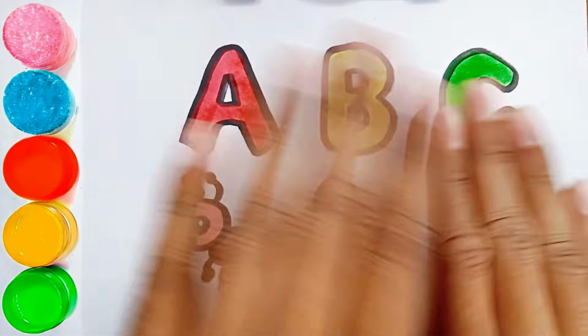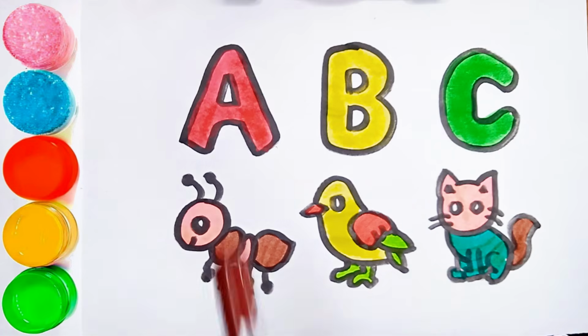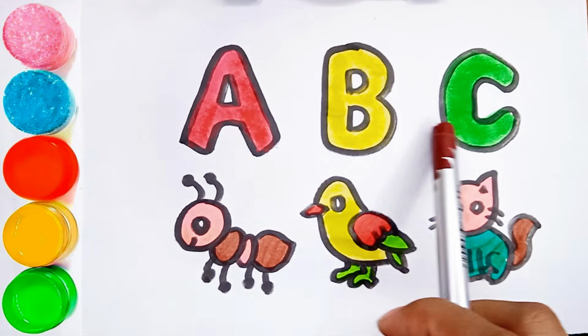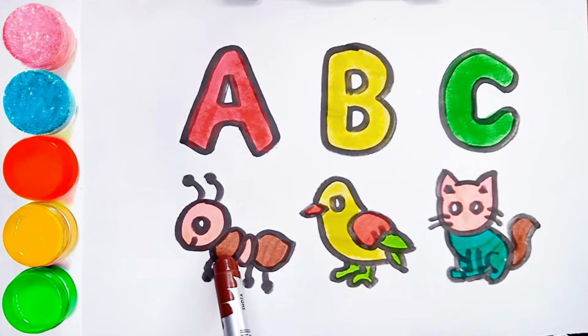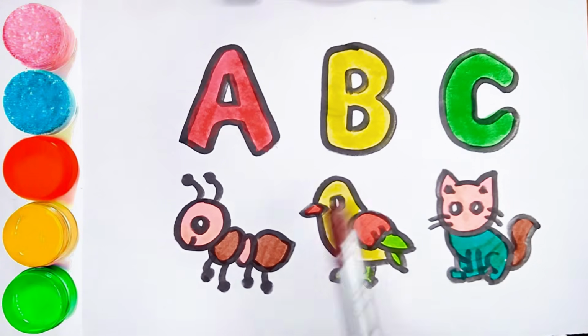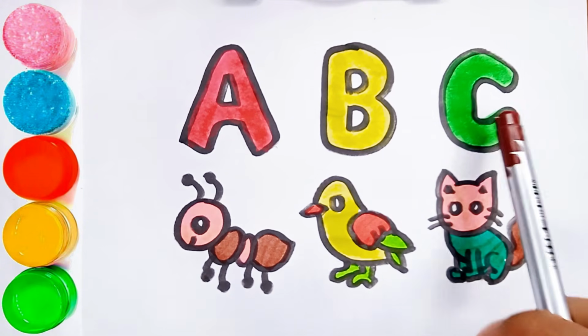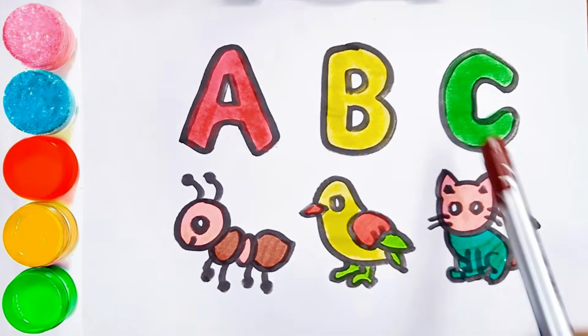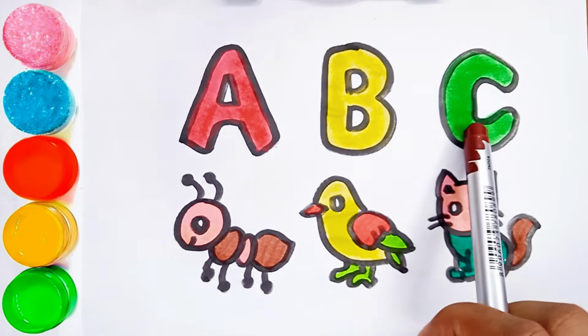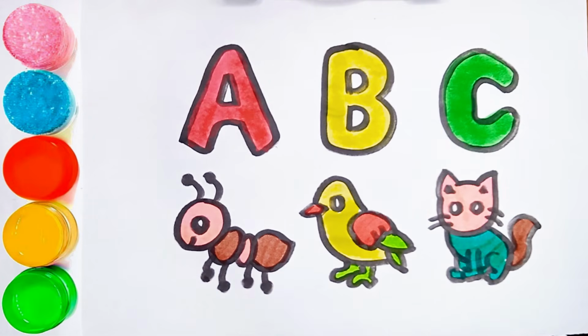Today let's learn how to draw alphabet A, B, C. A for ant, B for bird, C for cat. A, B, C. So let's go.